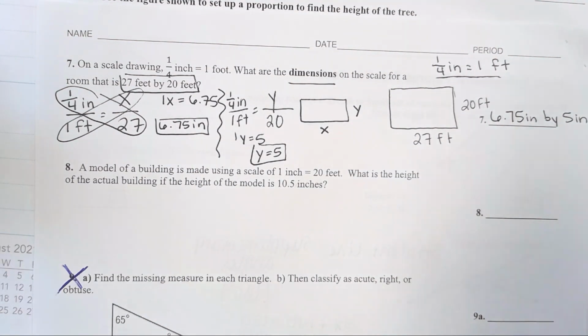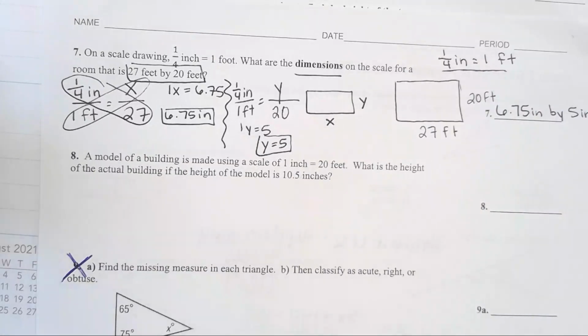So as you guys can see, sometimes drawing pictures can help out a lot, but just remember that with dimensions, you need to find 2 different answers to get the length and the width of it, okay? All right, moving on to number 8.